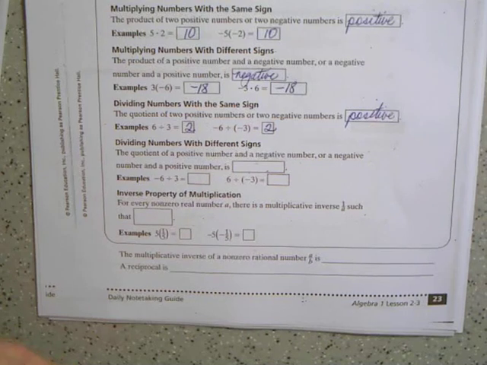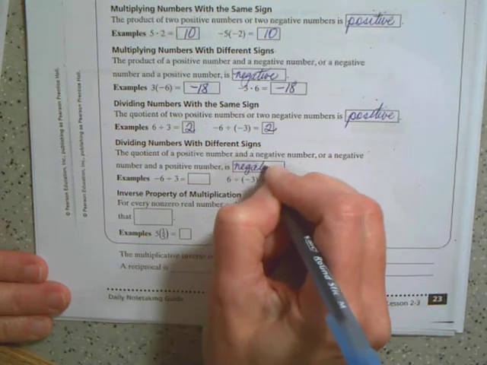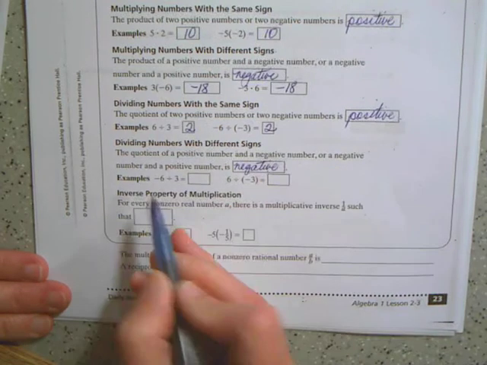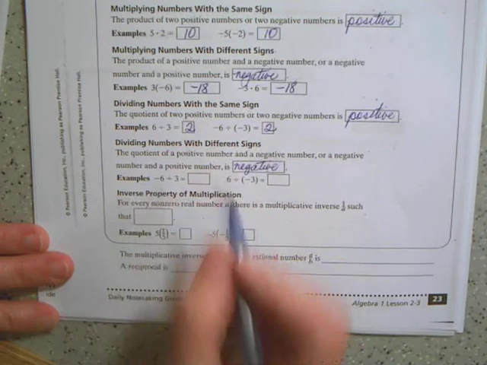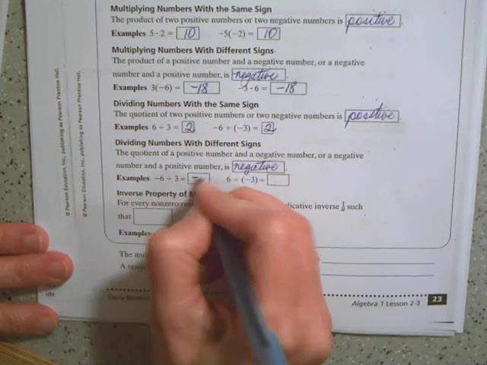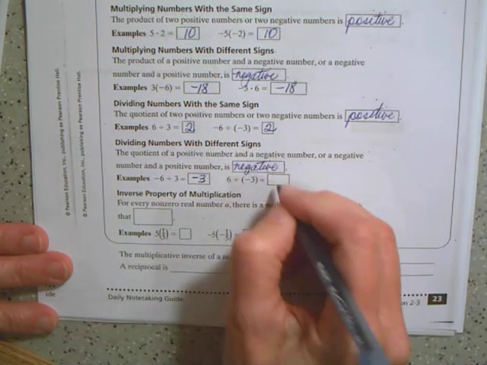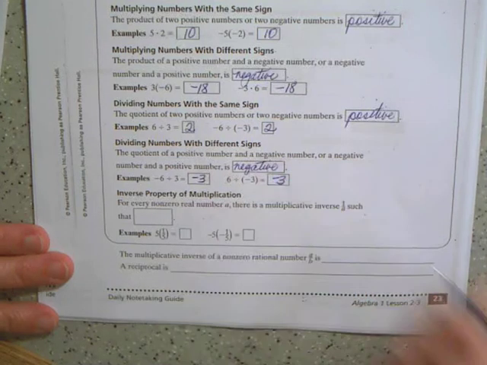Dividing numbers with different signs. The quotient of a positive number and a negative number, or a negative number and a positive number, is negative. -6 divided by 3 is -3. And 6 divided by -3 is also -3.